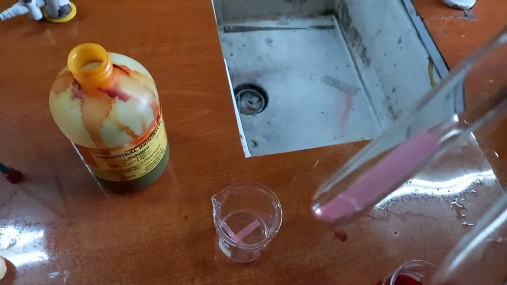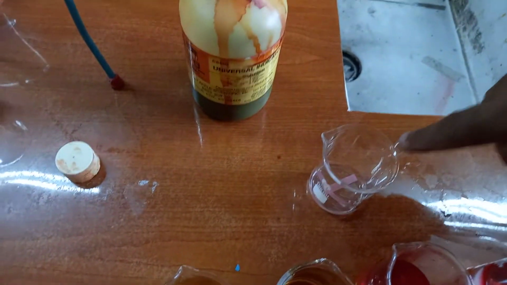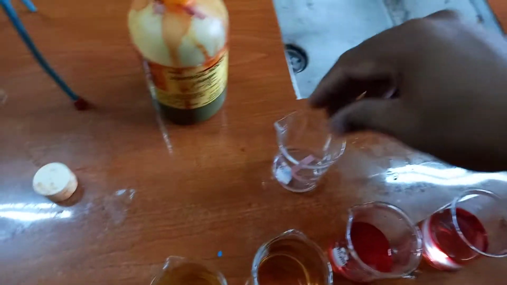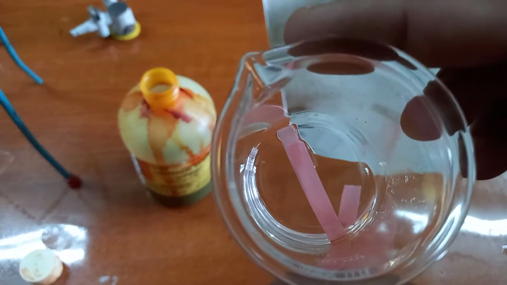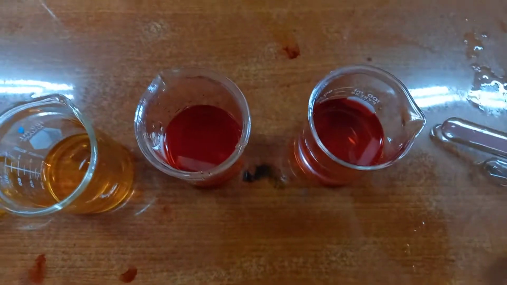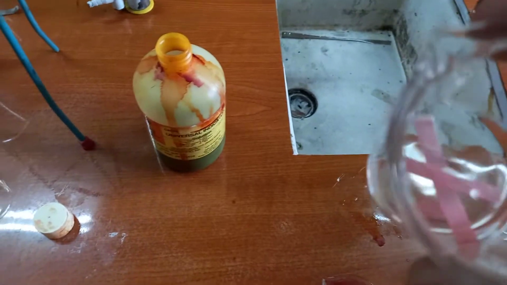Remember we had the aldehydes in these 2 test tubes, so I had poured them out in this beaker. Again, I add the blue litmus paper to show that it changes it to red. Now we know that both the aldehyde and the carboxylic acid change it to red.